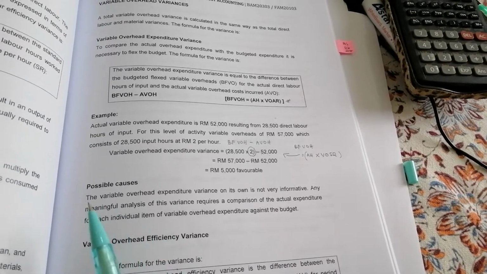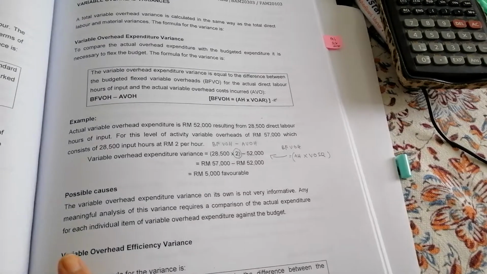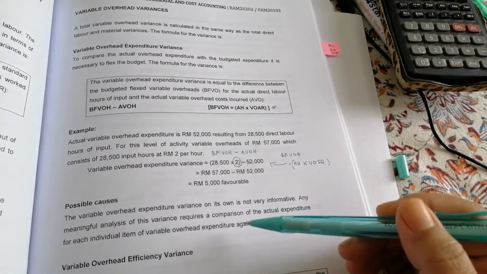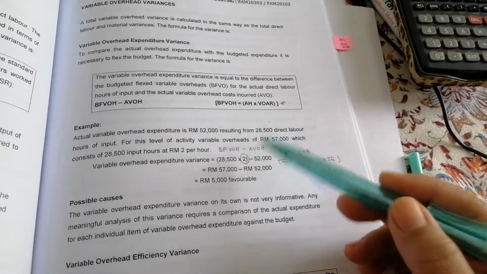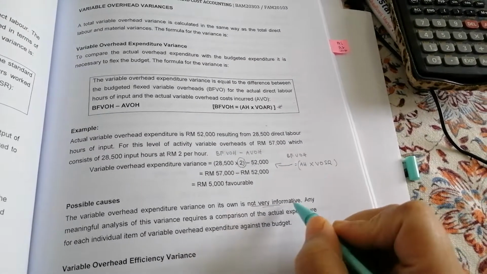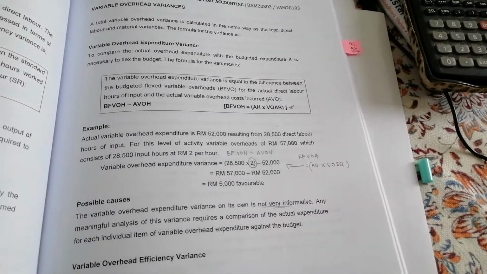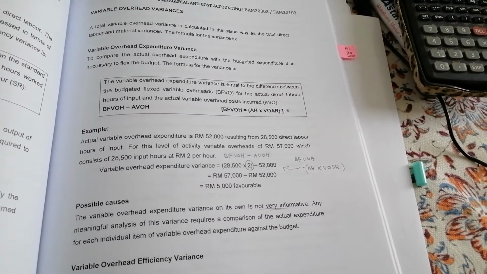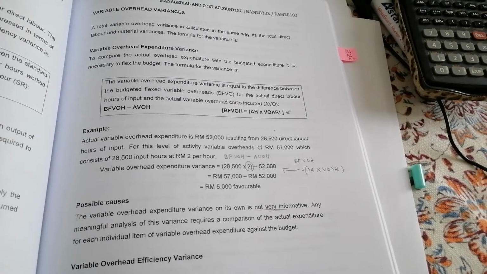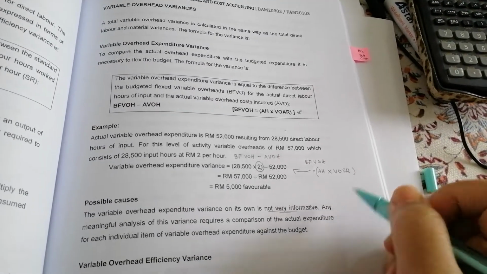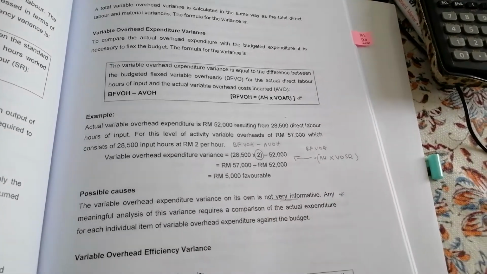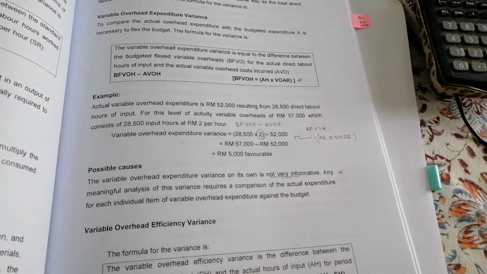So actually for variable overheads, the difference, the reason why the difference occurred, is not very informative. There are no possible factors that can explain why it happened. This one also I will double confirm later.